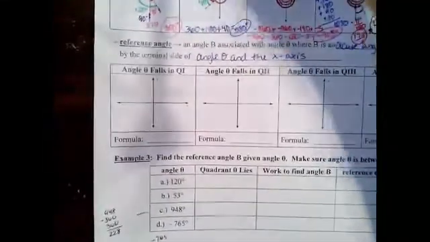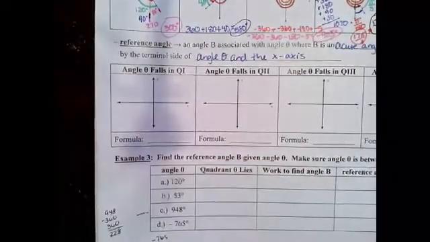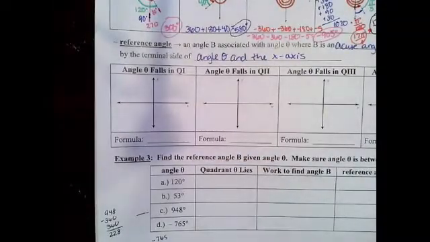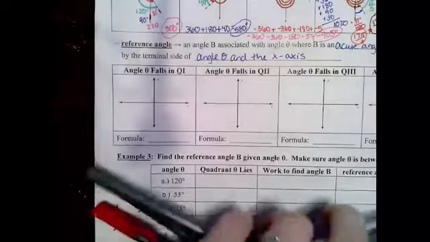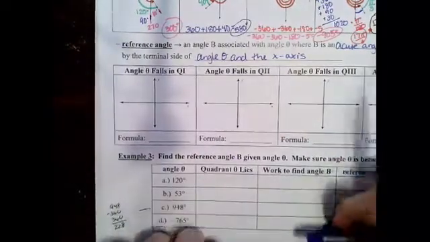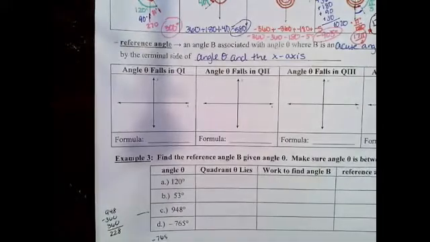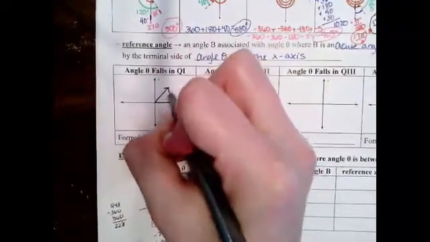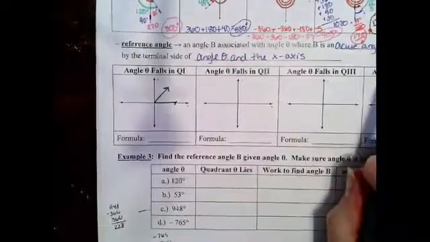you can think of these as formulas if you want, but it's just kind of critical thinking skills. If the angle falls in quadrant 1, so your angle is here, and I want an acute angle, okay?